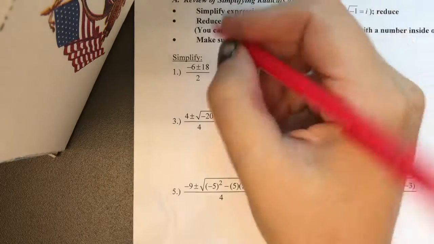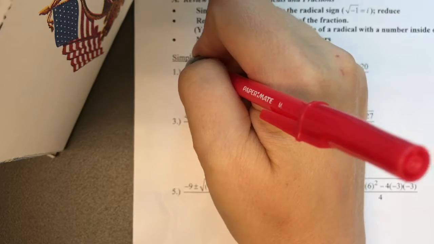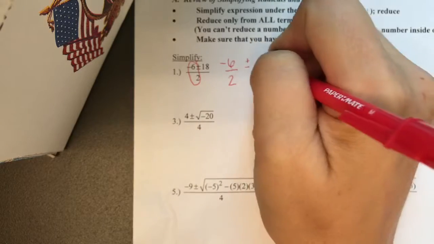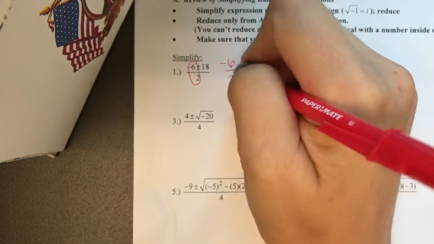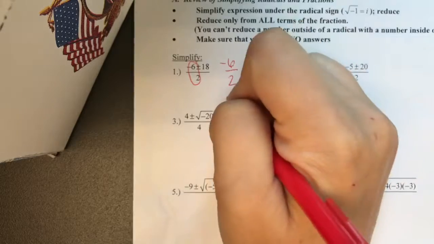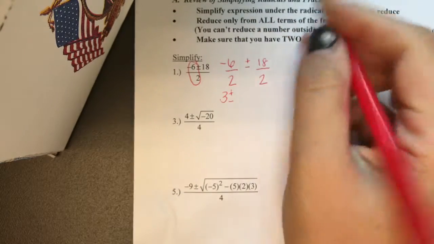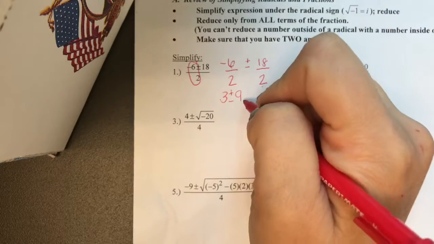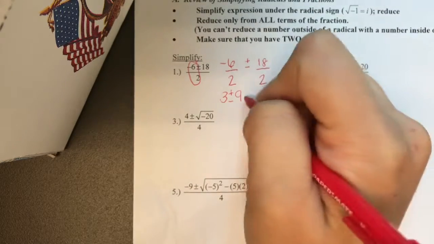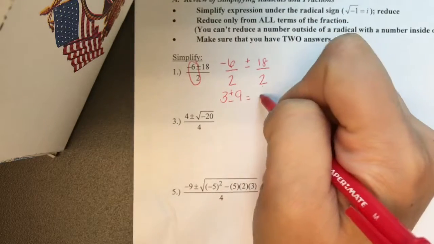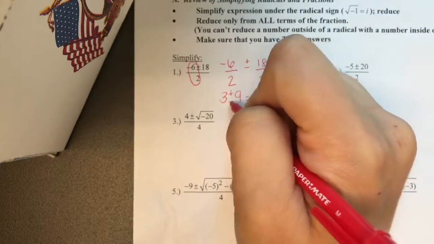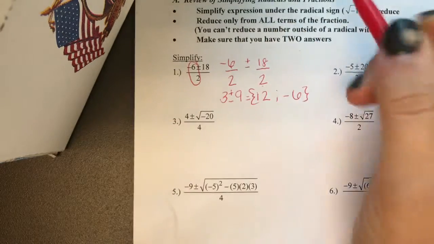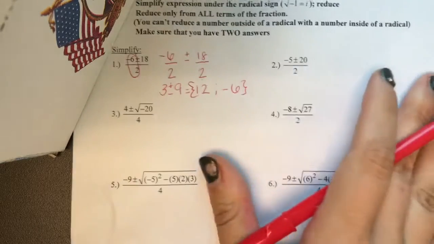When you have a fraction that looks like this, all you're going to do is break it up into two separate pieces. So it's going to be negative 6 over 2 plus or minus 18 over 2. Simplify the fraction, so negative 6 over 2 would be negative 3, plus or minus 18 over 2 is 9. Now, if you have all real number solutions like this, you need to keep going with the formula, and you would do 3 plus 9 for 12, or 3 minus 9, which is negative 6. So both of these would be the solution to this fraction.